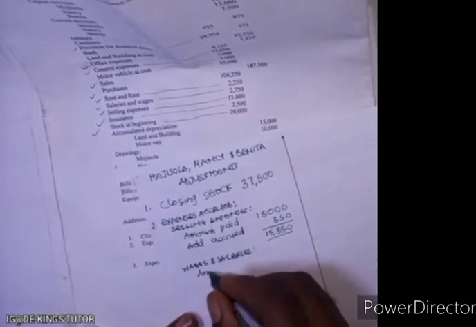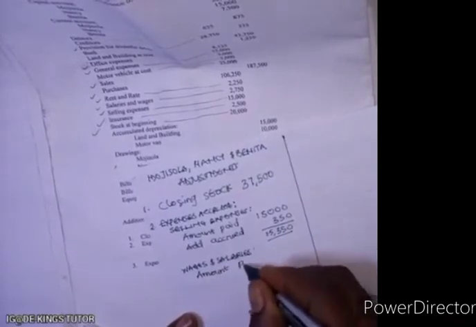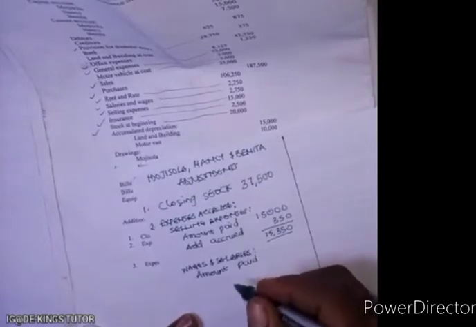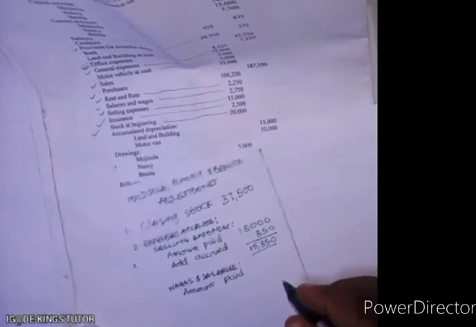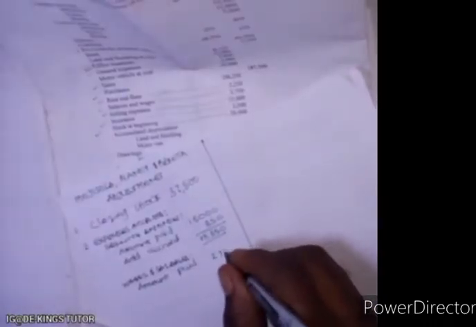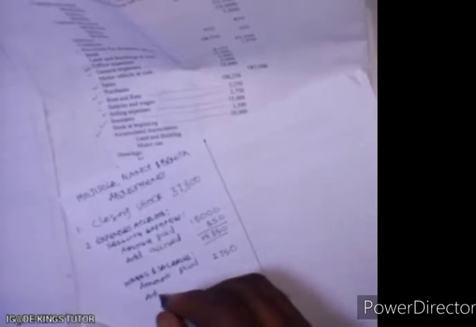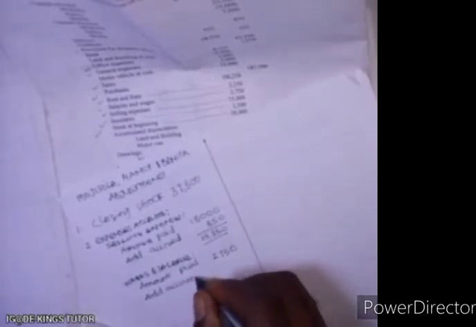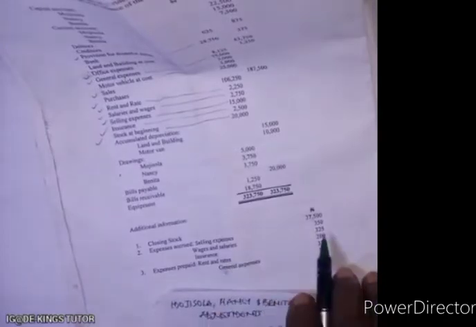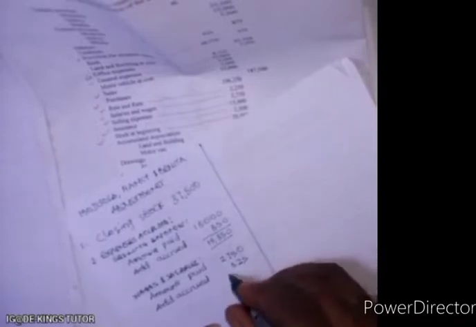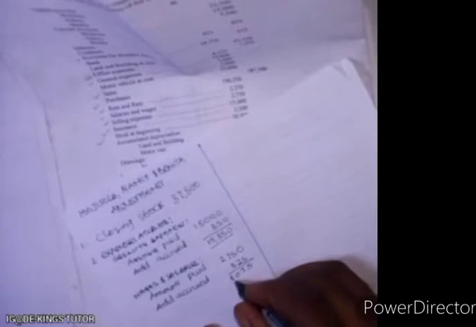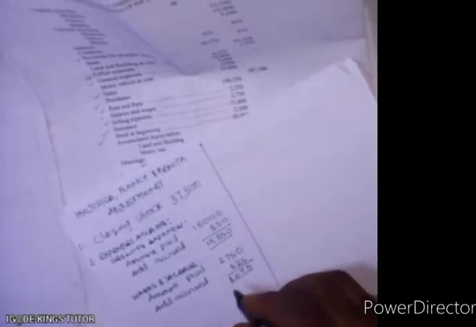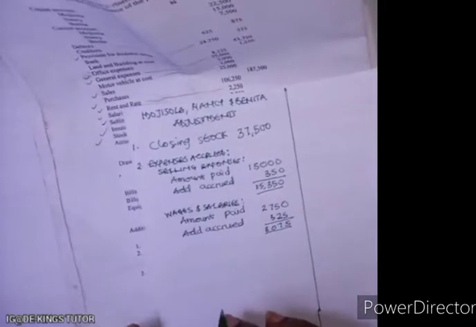Wages and salaries. So we have amount paid for the wages and salaries is 2,750. I have 2,750. I said add accrued. Okay, accrued here is 325. So I have 325. So this is 5,703. That's 7,500. Okay.